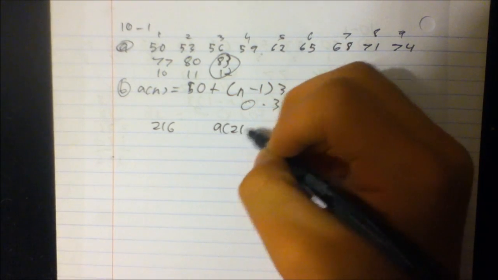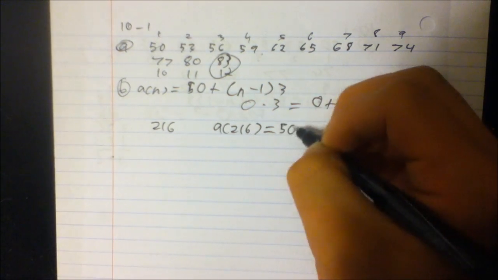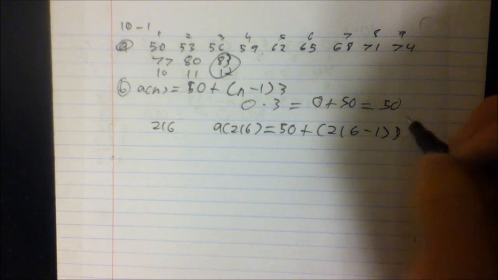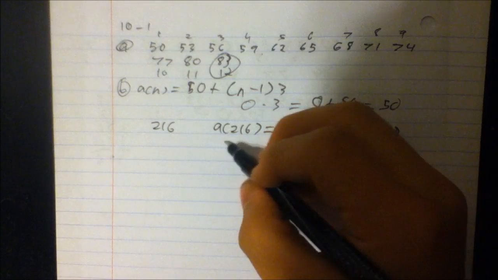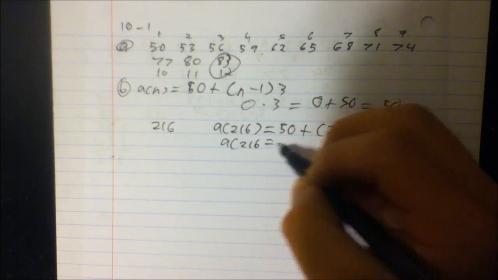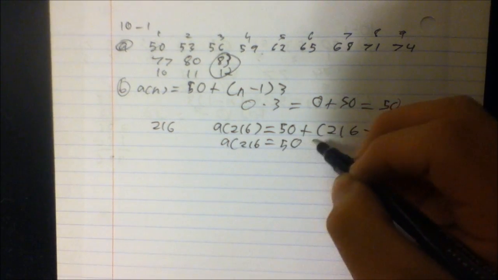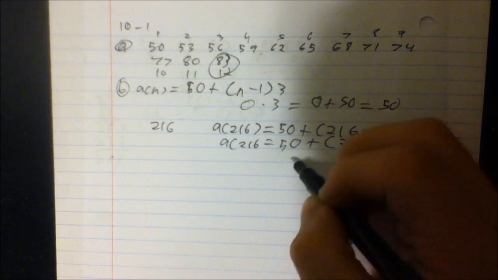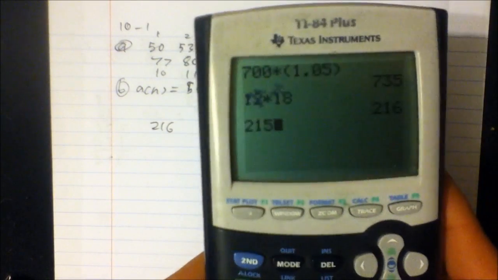So a of 216 equals 50 plus 216 minus 1 times 3. So what we have now is a of 216 equals 50 plus 215 times 3. And now multiply it on the calculator. 215 times 3 is 645.